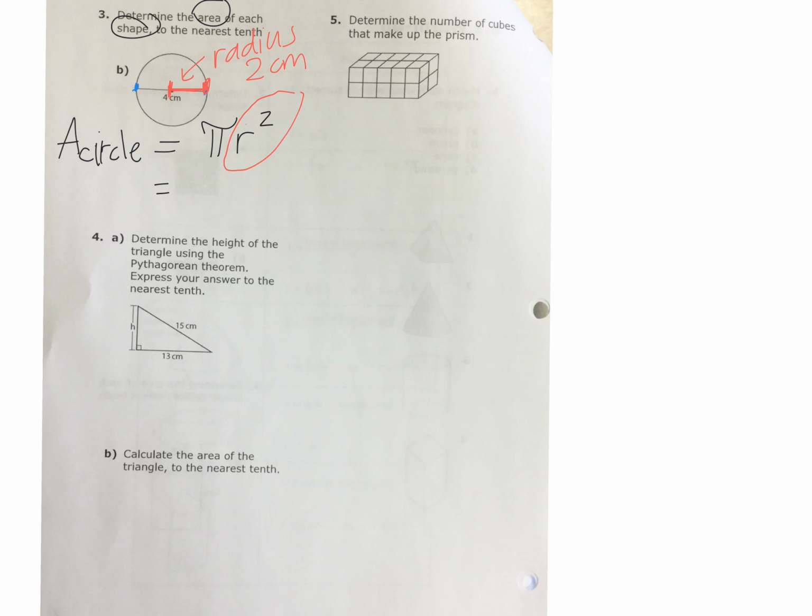So let's just use 3.14. And radius is 2. So we're going to multiply 2 squared, which means 2 times 2. So you have to do this part first. 2 times 2, and then multiply it by 3.14. So you're doing 3.14 times 2 times 2. What does that equal?